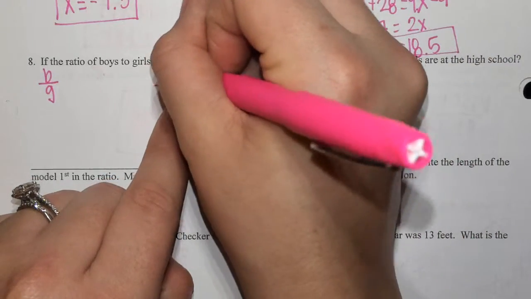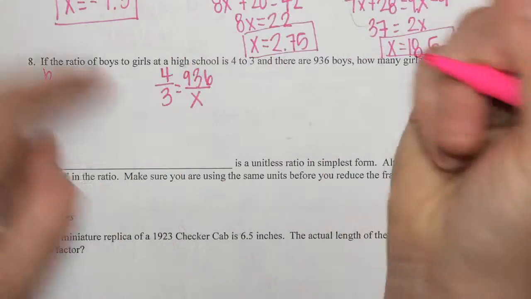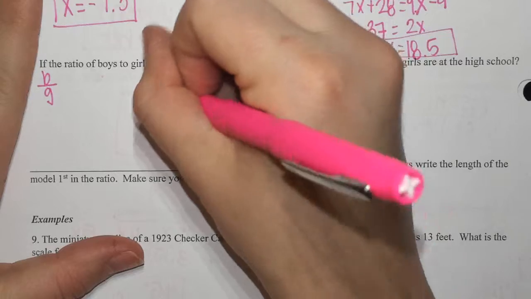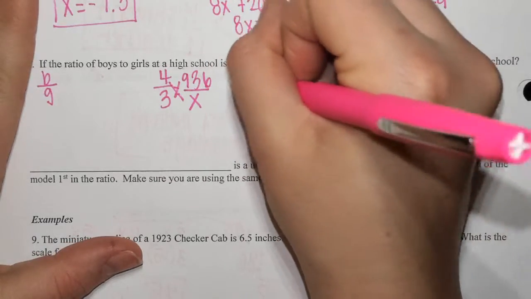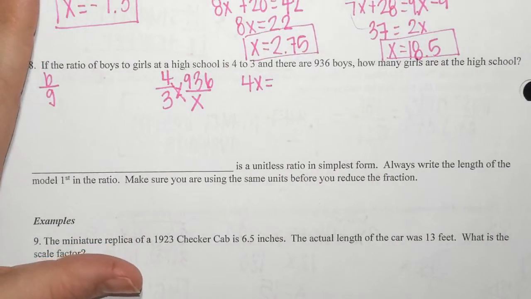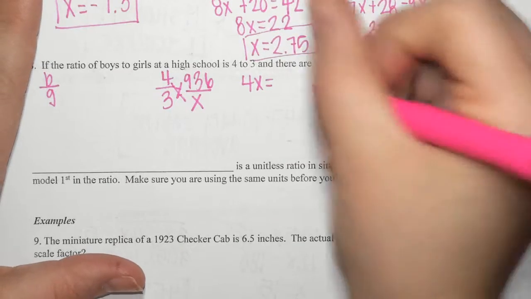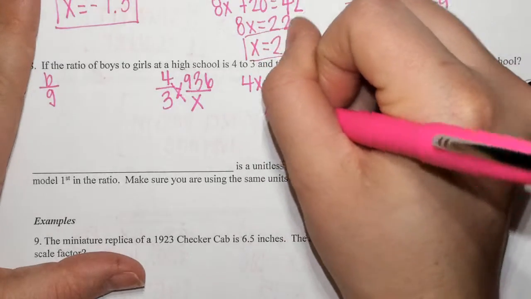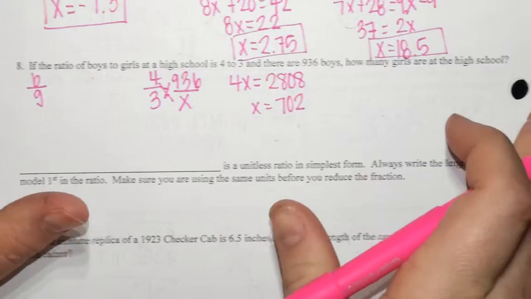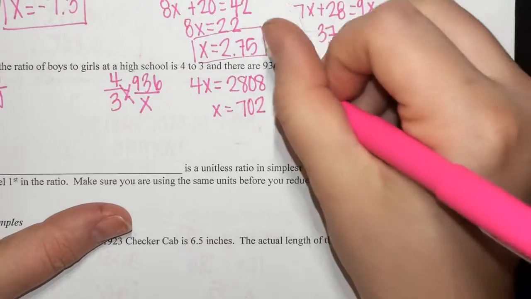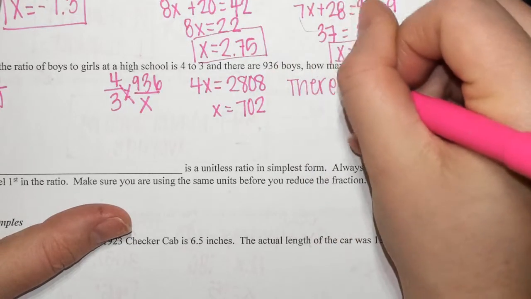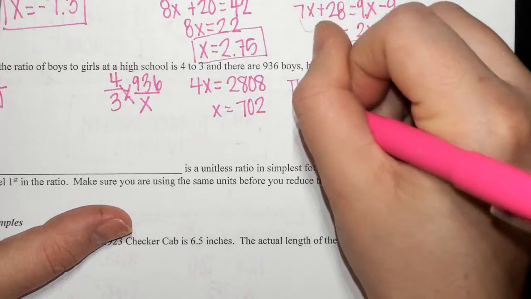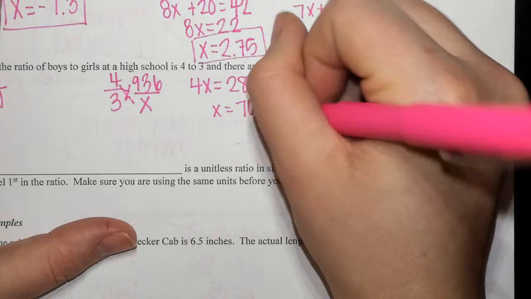Okay. So you'd have boys on top or bottom? Top. So you'd have 936. And then we want to solve for x. How many girls? We'll cross multiply. 702 girls. So you get 2,808. Divide that by 4 and you got 702. Okay. So don't just write that. Tell me what it is. There are 702 girls. That's your answer.